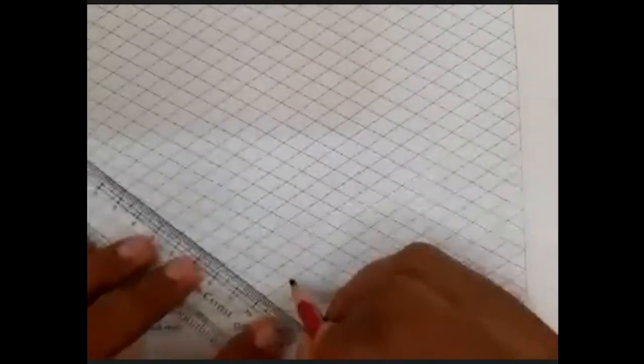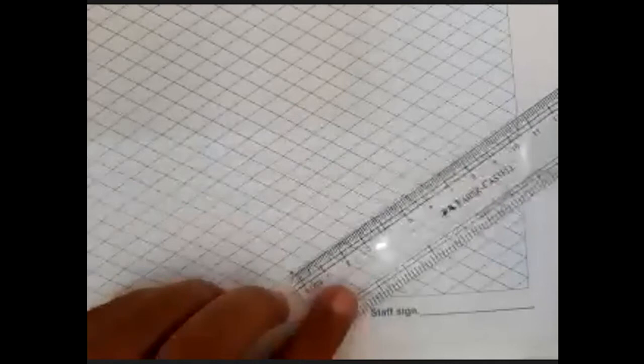So let me go back to the isometric lines. These are my isometric lines. I'm going to draw a square of 60 mm. I'm not going to draw it by measuring with the scale; I'm going to count the number of blocks.